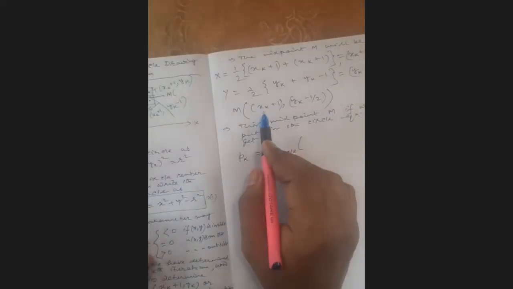In equation 1, f circle was a function of x and y. Here the point is not x, y but xk plus 1 and yk minus half.